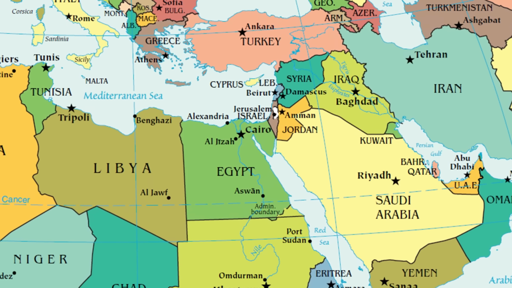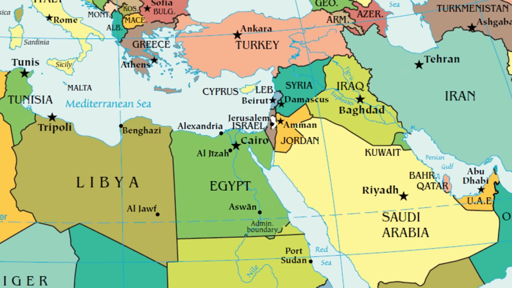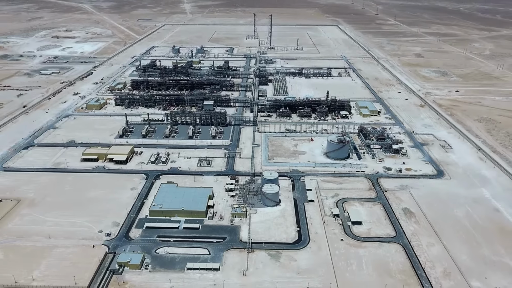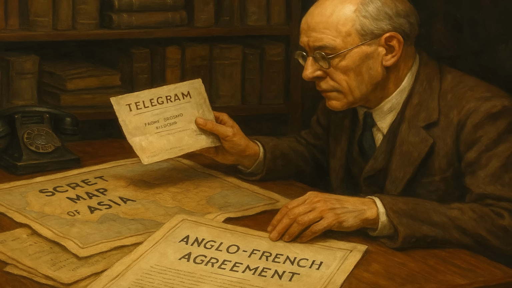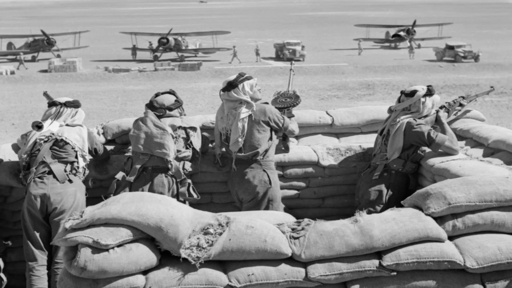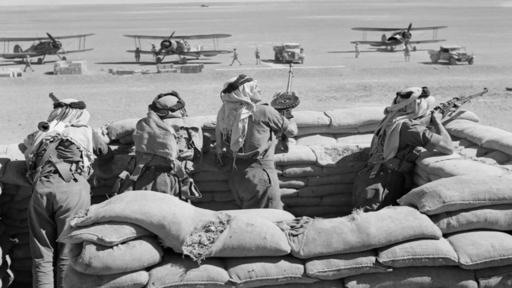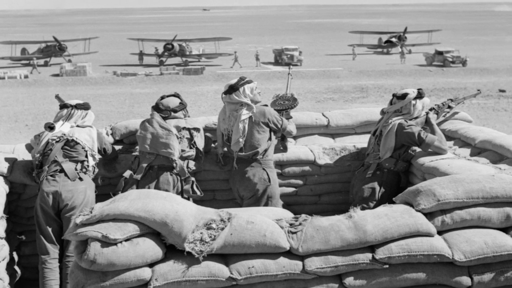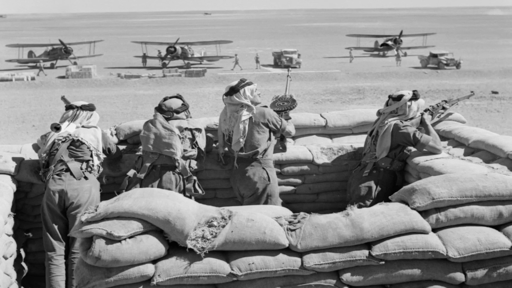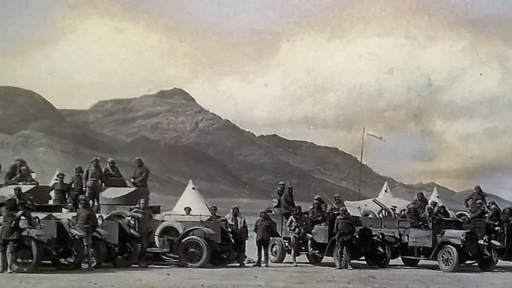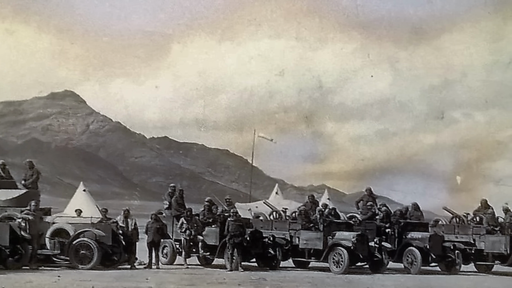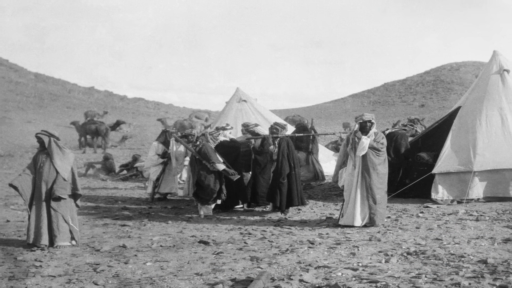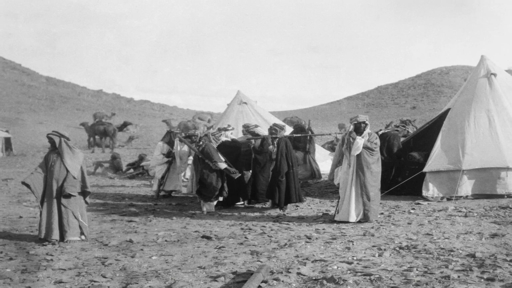When people ask why there is so much instability in the region, the answer is often made to seem simple: tribalism, extremism, oil. But the deeper truth is far older. It's written in old telegrams, secret maps, and imperial deals. We already explored the promises Britain made to the Arabs during the war, promises of independence in return for their rebellion against the Ottomans. But to fully understand just how foundational that betrayal was, we need to revisit the Arab Revolt. Not just as a wartime event, but as the point where the illusion of liberation began to shatter.